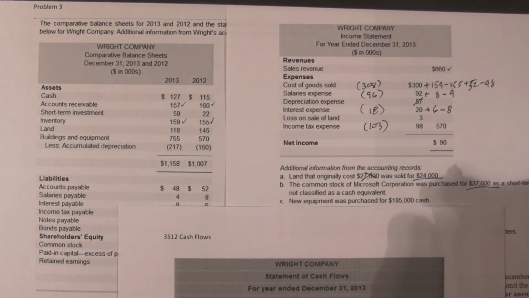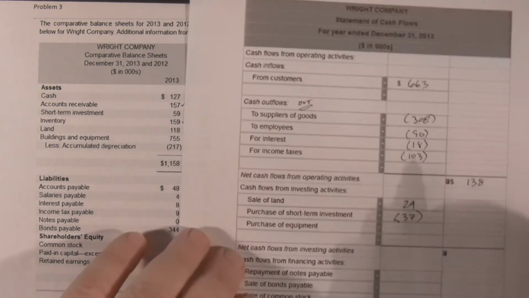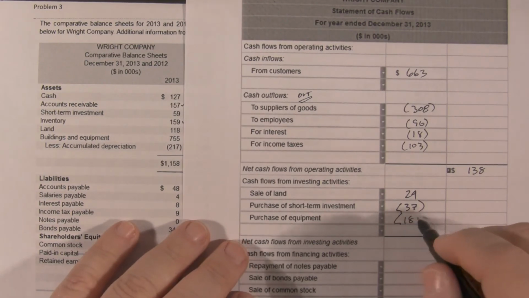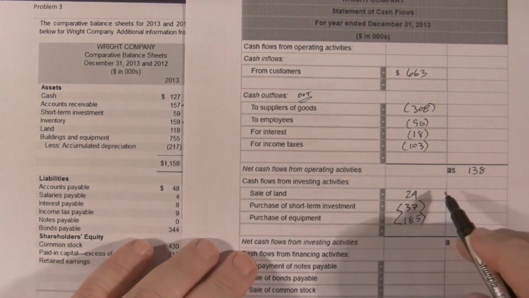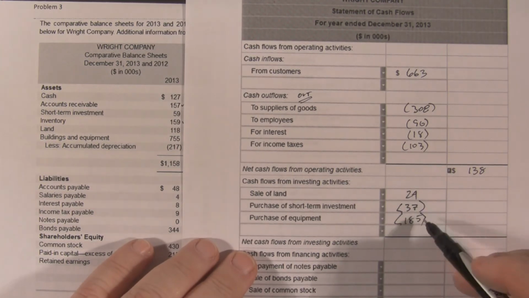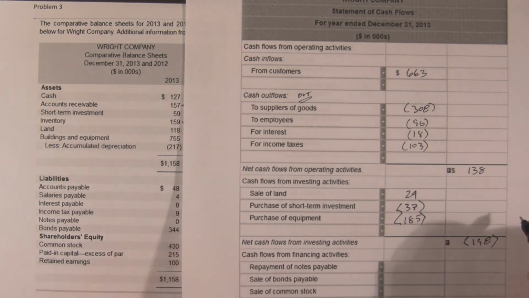And new equipment was purchased for 185 cash. Again, cash out, 185. So that gives us our total cash out of 137 plus 185 minus 24, cash out of 198.